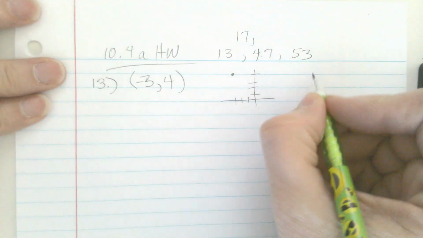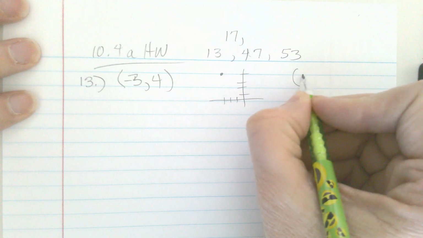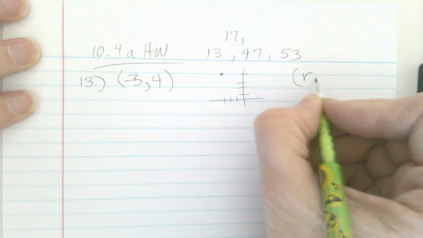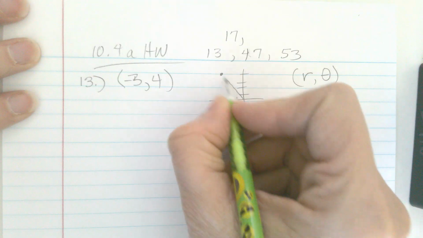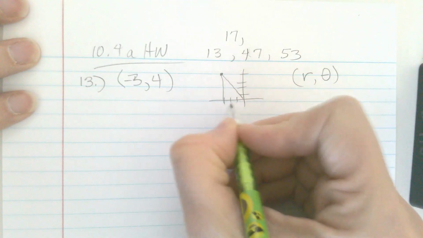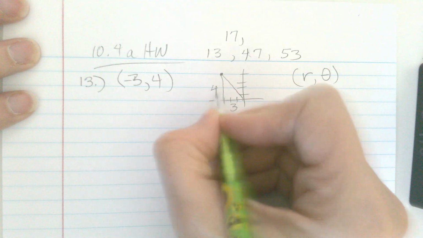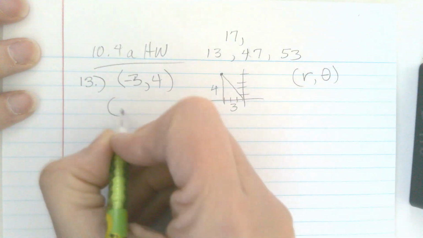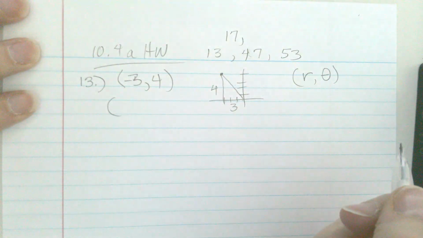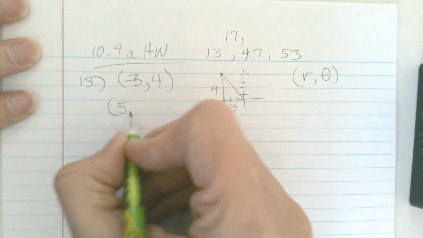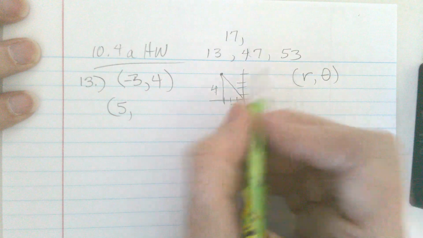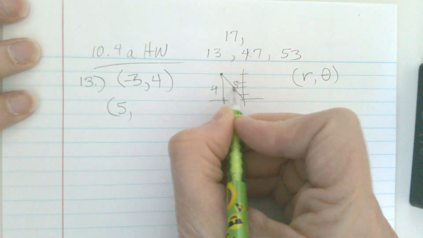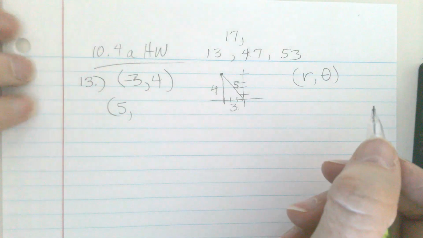And what do we need for the polar coordinates? What comes first? R and then the theta, right? So essentially, this is a 3, 4. What's the R? 5. 3, 4, 5, right? 4 squared is 16. 3 squared is 9. 16 plus 9 is 25. Square root of 25. So the R was easy.